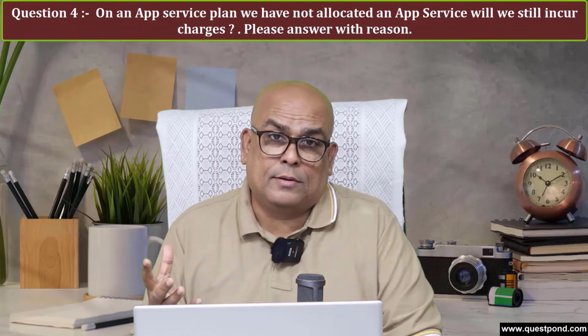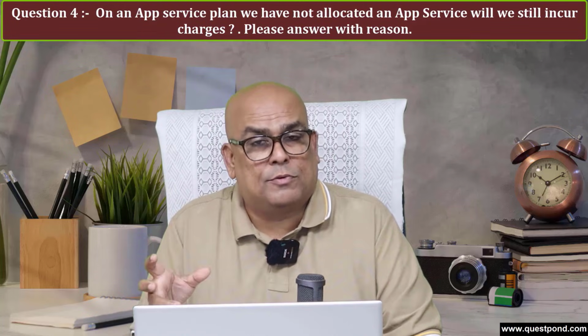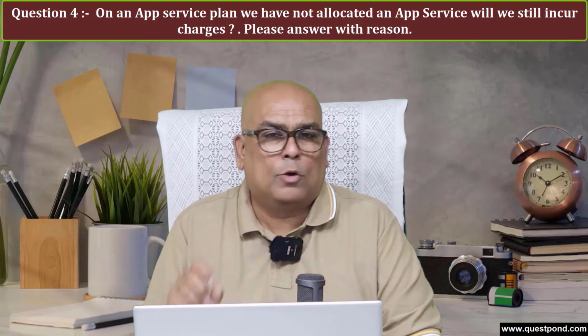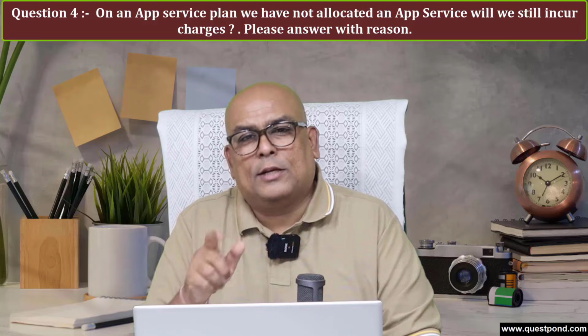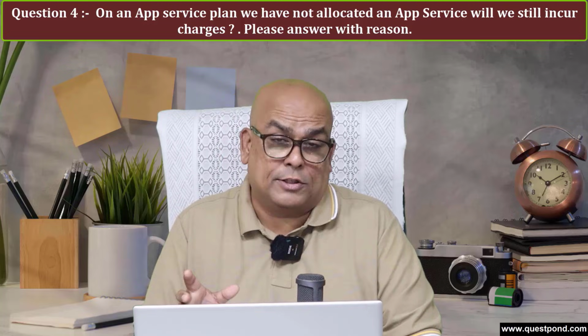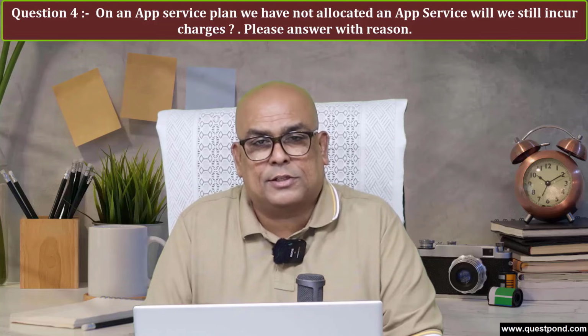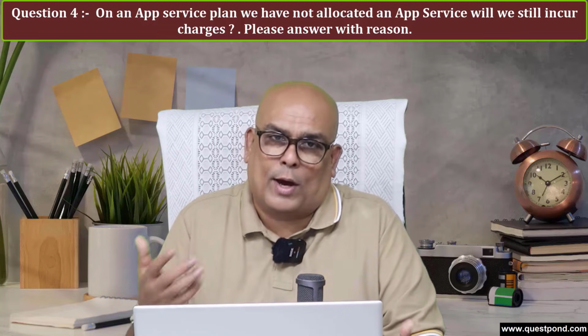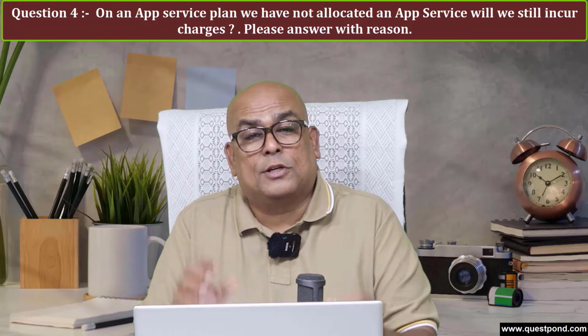Question number 4, you have an app service plan, but on that app service, there is no app associated or there is no app hosted. What do you think? Will you still incur charges or will you not incur charges? So if you're incurring charges, then why? And if you're not incurring charges, why? Whenever you're giving the answer, please put down the reason.